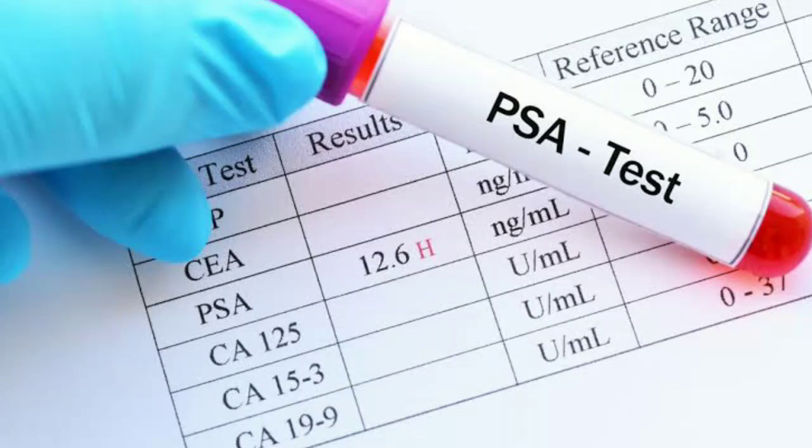Now, what is prostate specific antigen? Prostate specific antigen is also called total prostate specific antigen test, or tPSA, or PSA. We also call it the kallikrein 3 test. Prostate specific antigen is actually a glycoprotein, or we call it a tumor marker. Why? Because it is also used to identify tumor cells in the prostate gland. I will explain it later.